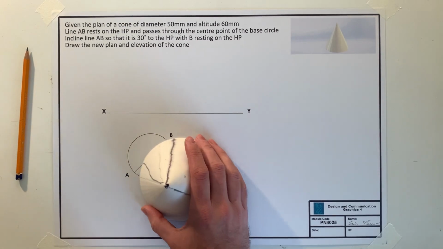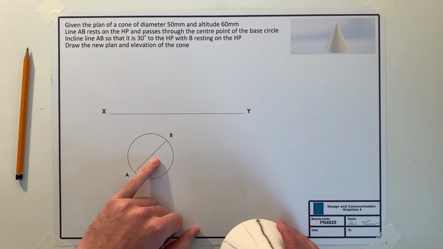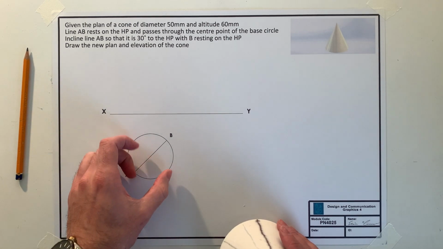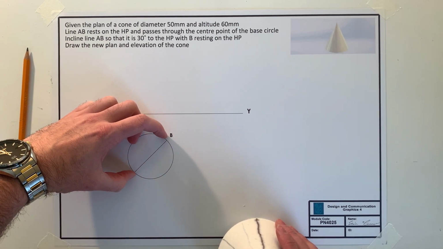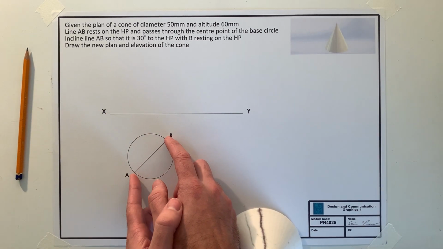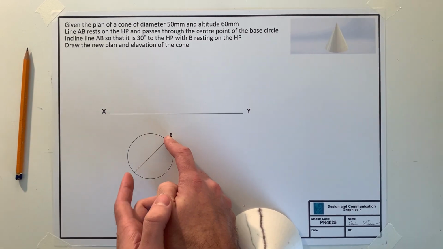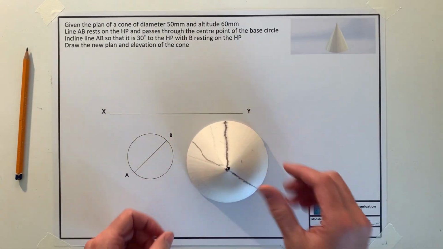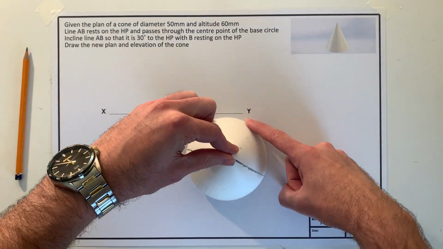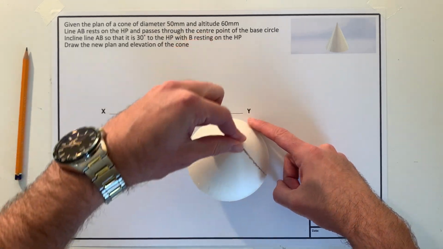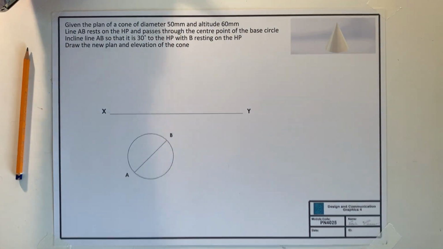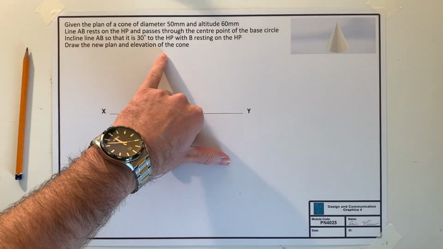So what I expect to see when I see the cone being tilted up, so imagine this is the base circle as it's sitting down here on the horizontal plane. As it's tilting up, we'll see at the start it's almost going to get squashed as it looks when you're looking directly down upon it. The circle is going to move inwards. So like if you're looking down top this, as I tilt it up, it's like it's squashed itself inwards. So this is going to get shorter. So draw the new plan and elevation of the cone.